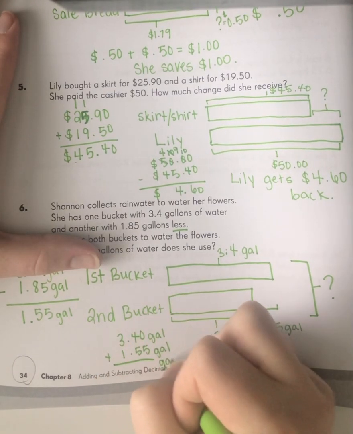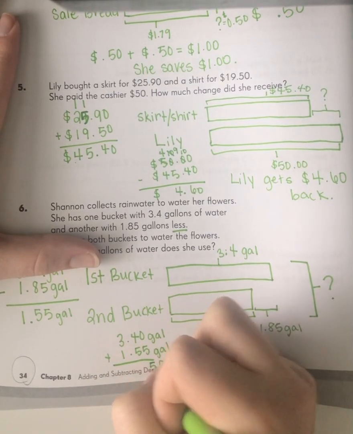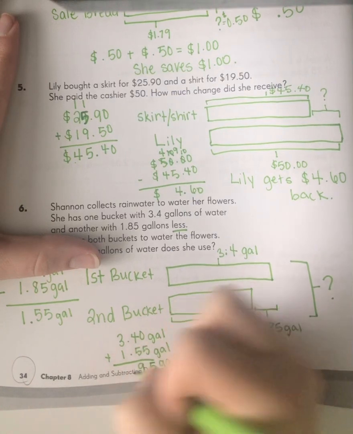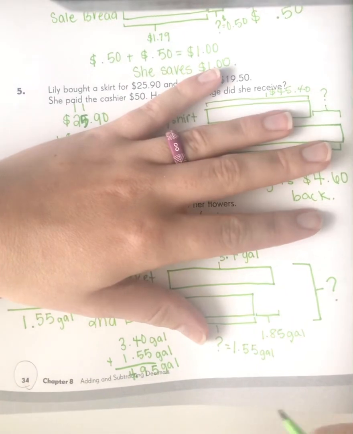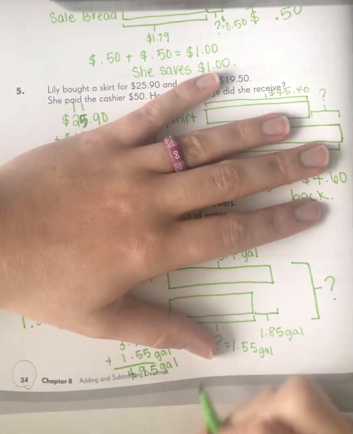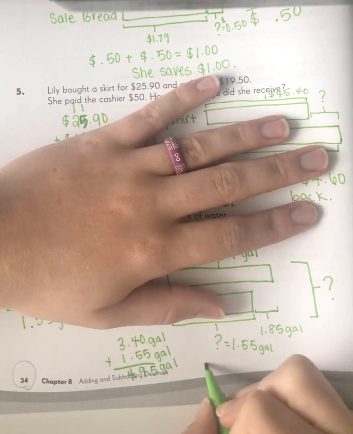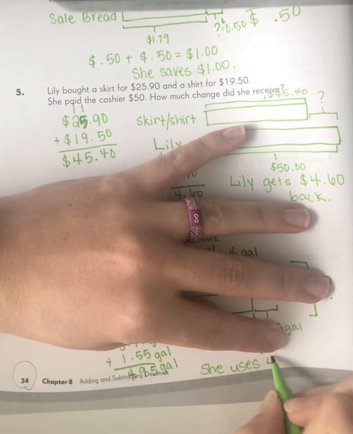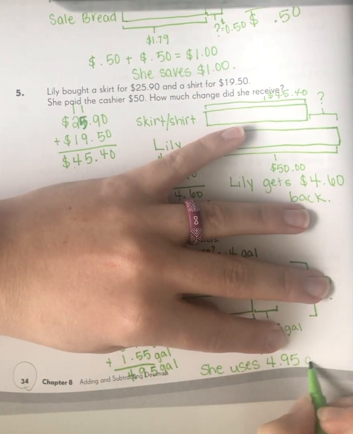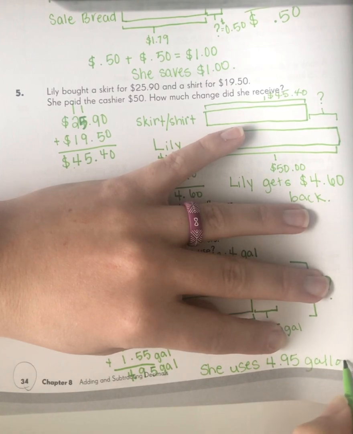Okay. 0 plus 5 is 5. 9. Bring down my decimal. 4. I know that's a little tough for you to read. So that's 4.95 gallons. And I would just write my answer sentence as she uses 4.95 gallons.